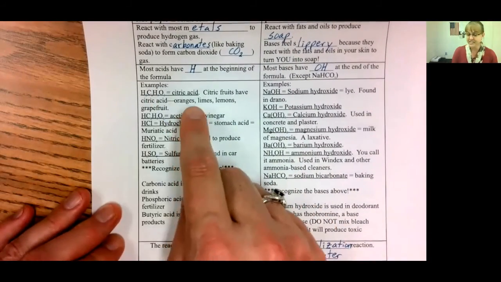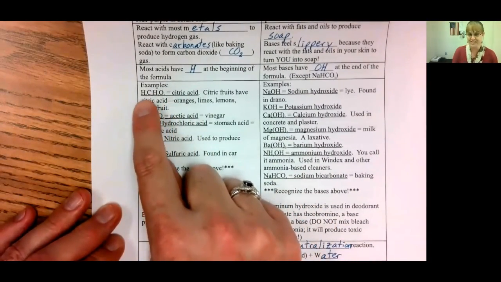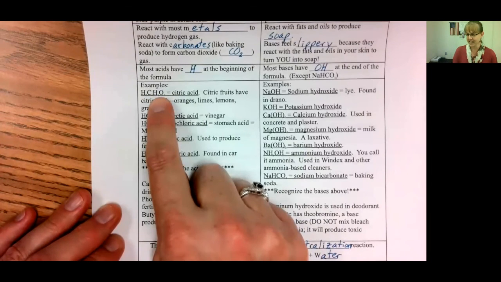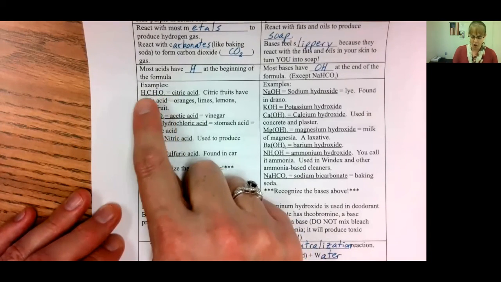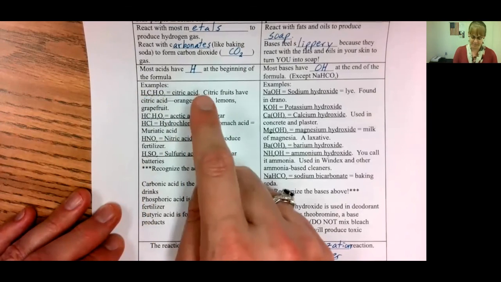Look down here. Citric acid has 3 hydrogens out front. These hydrogens that came later don't mean you have an acid. Only the ones out front count to tell you that you have an acid.